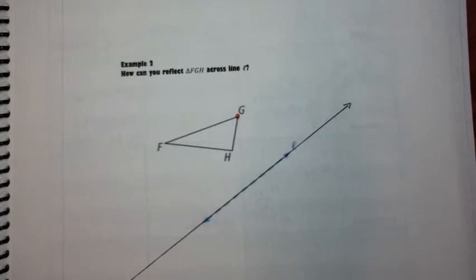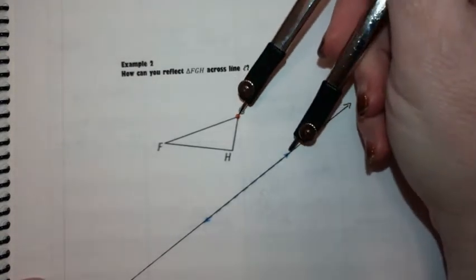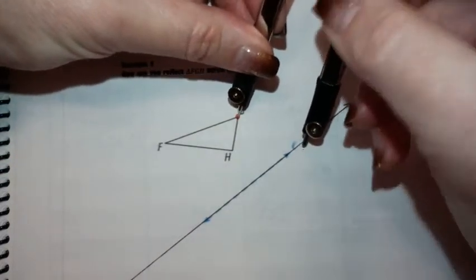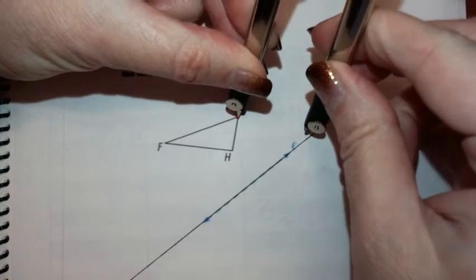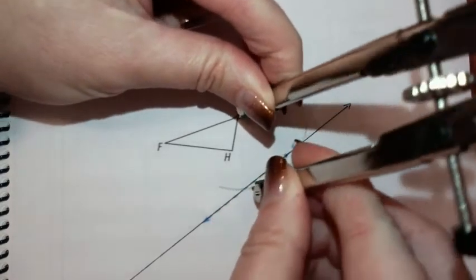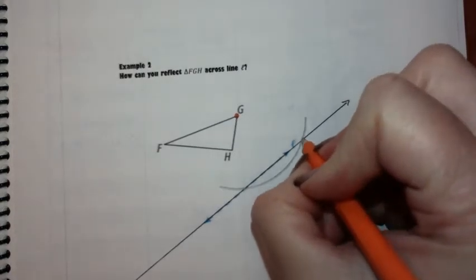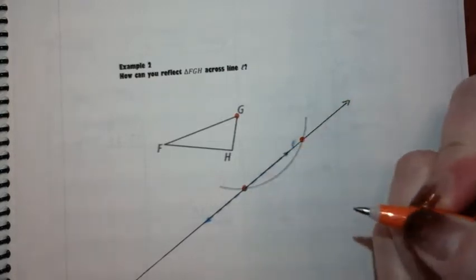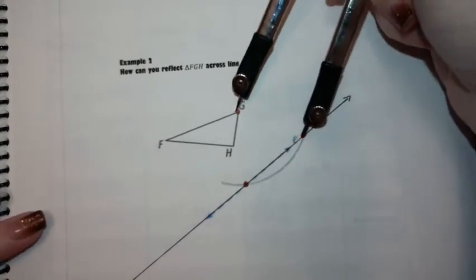So what I need to do is put my compass point at G, and open up my compass wide enough that it will intersect that line. I'm going to make an arc that intercepts that line in 2 places. And this is where my color coding comes in helpful. I'm going to mark those intersection points as orange, just like point G. So we had from G to those points.